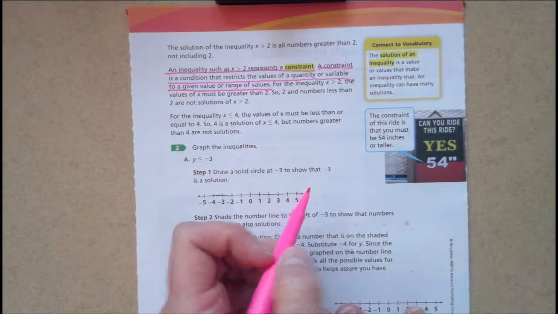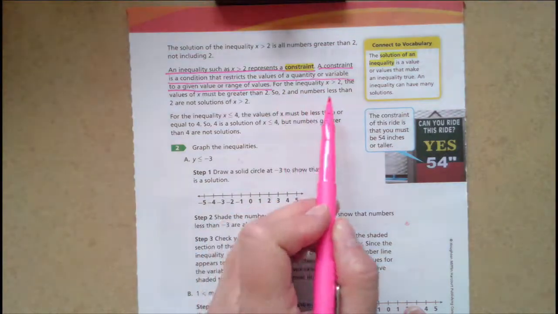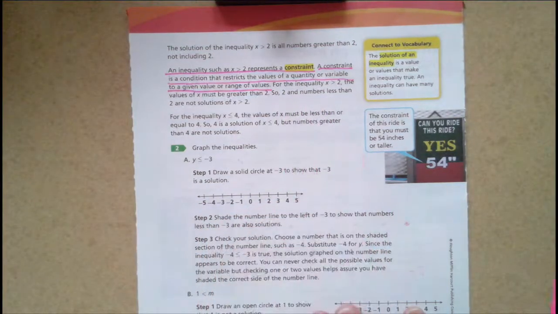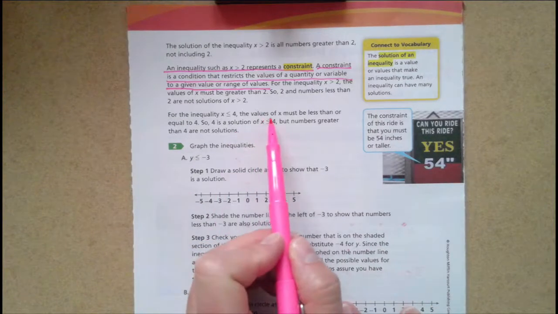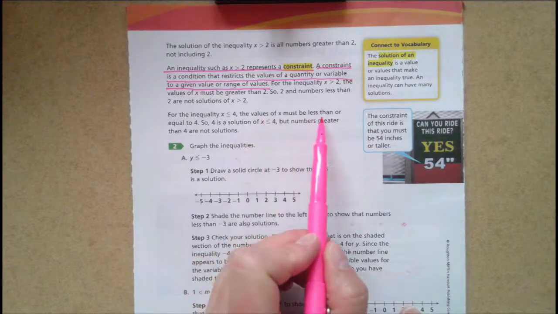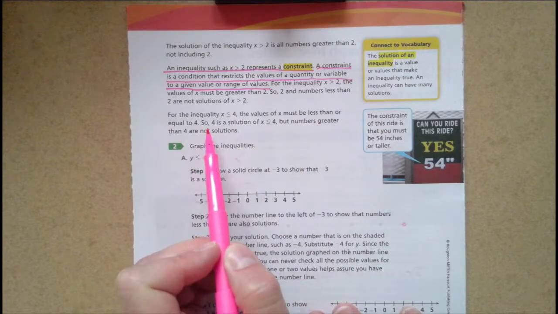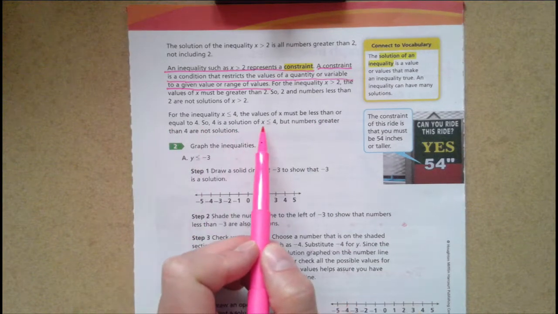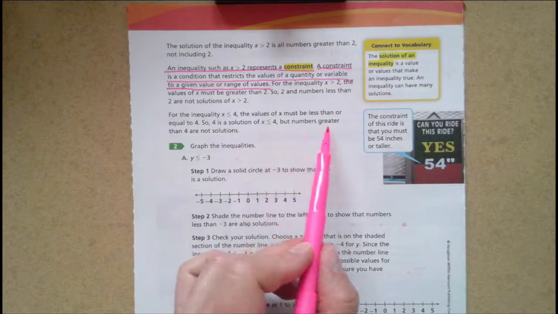So, 2 and numbers less than 2 are not solutions to x is greater than 2. For the inequality x is less than or equal to 4, the values of x must be less than or equal to 4. So 4 could be a solution to x is less than or equal to 4, but numbers that are greater than 4 are not solutions.